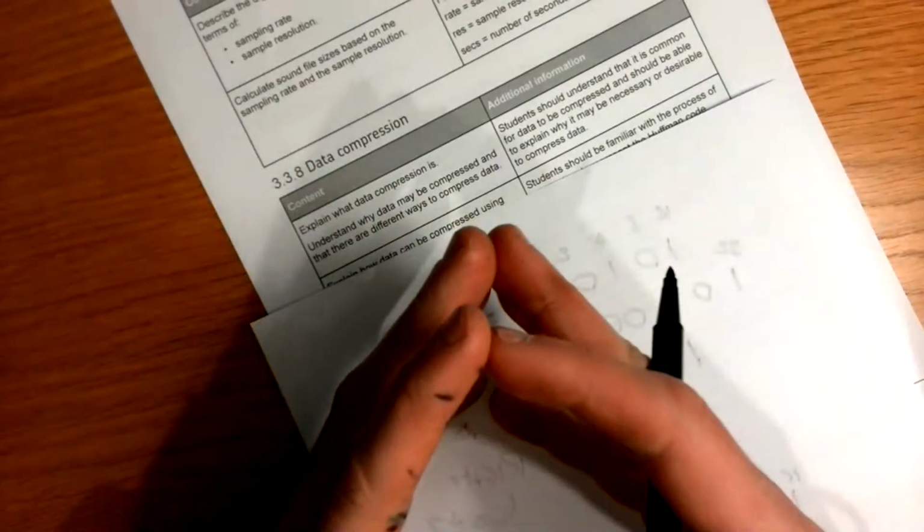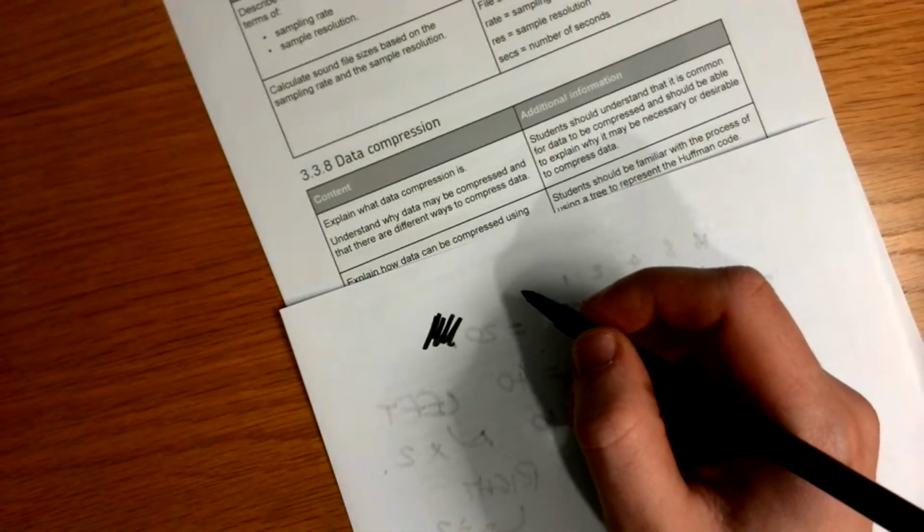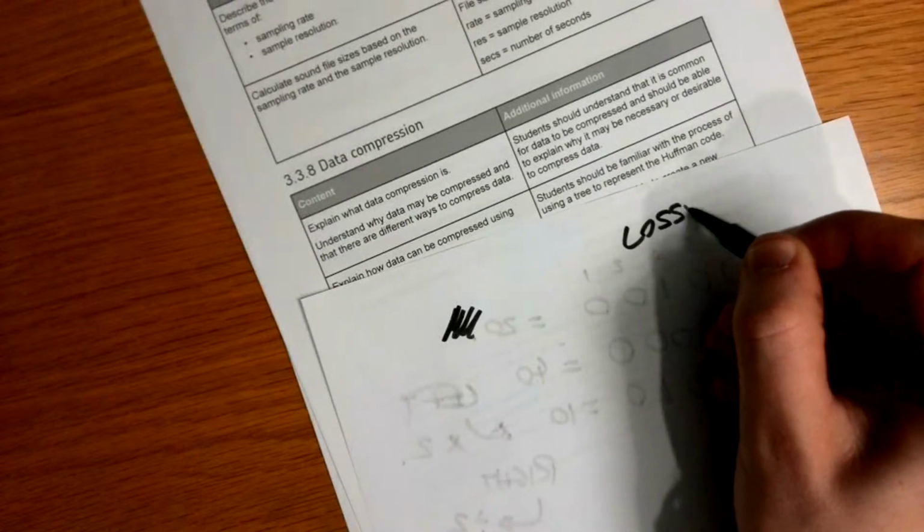Lossy and lossless, two different types of compression. We can either compress data and then be able to uncompress it and get it back to its original state, or we can compress data and not be able to uncompress it back to its full state. So let's take an image, for example. We can only use lossy compression. So I'm going to do lossy first, with images or video or sound.